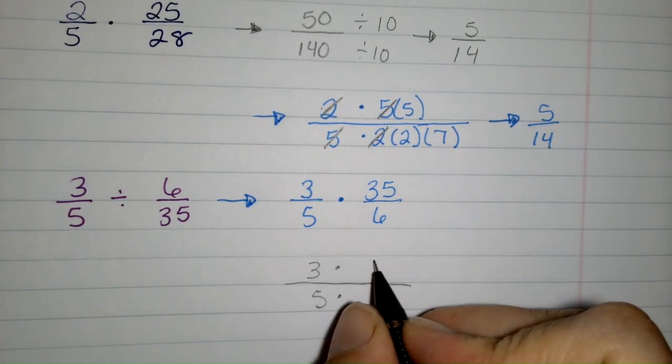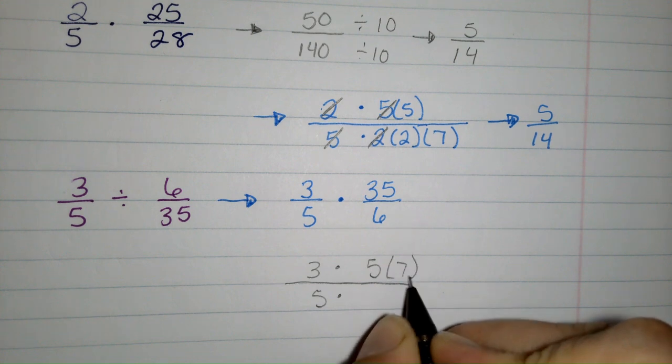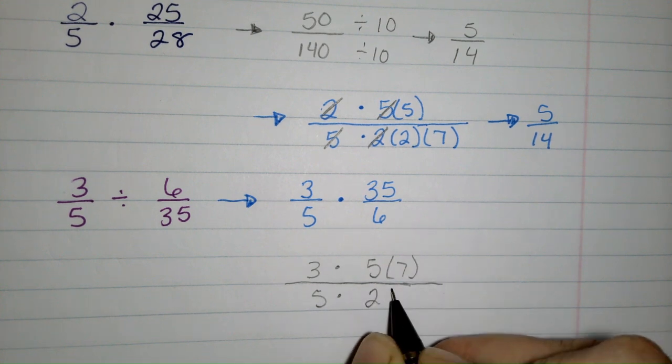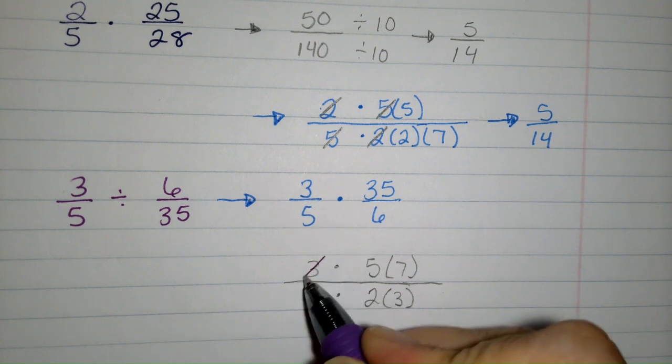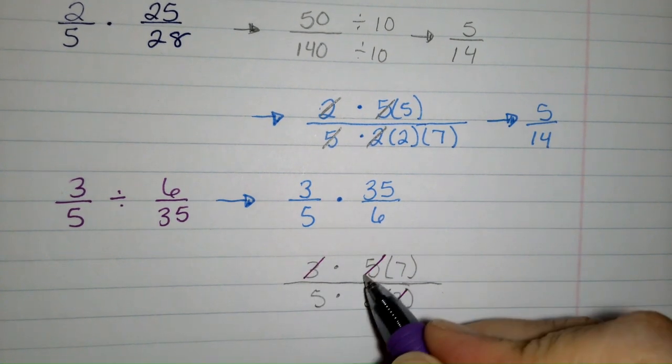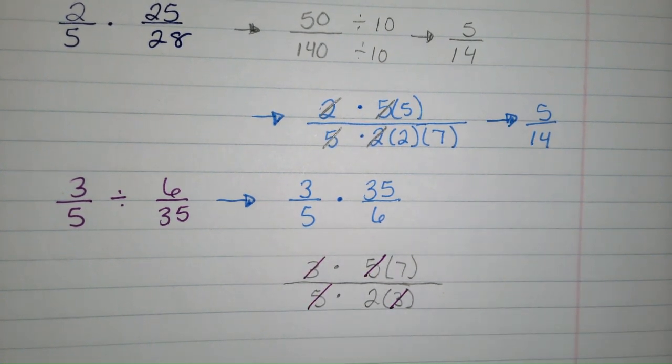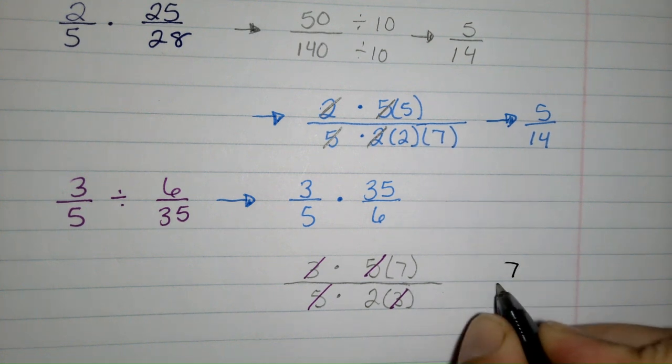But 35 is 5 times 7, and 6 is 2 times 3. So I use those prime factorizations instead of writing 35 and 6. And now we can go ahead and cancel. We have a 3 factor that's going to cancel. We have a 5 factor that's going to cancel. And we're left with something simple in the numerator and the denominator.